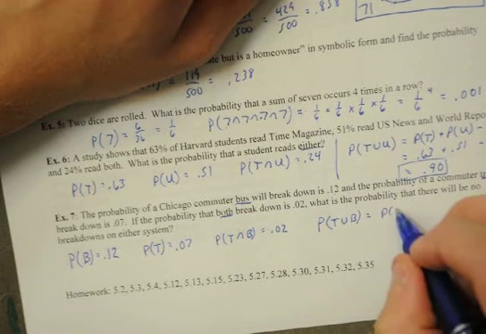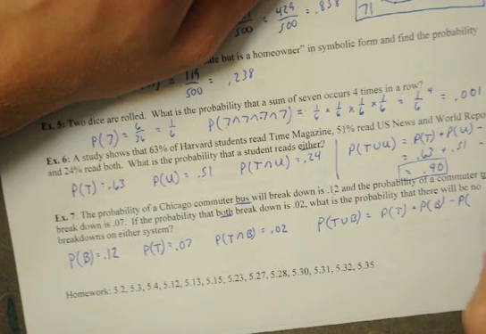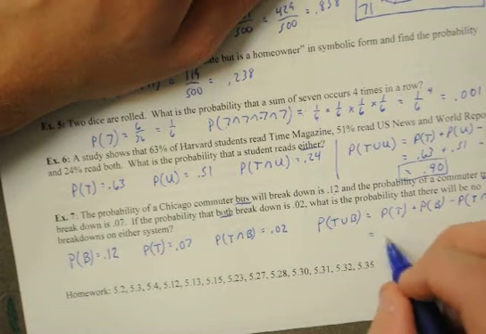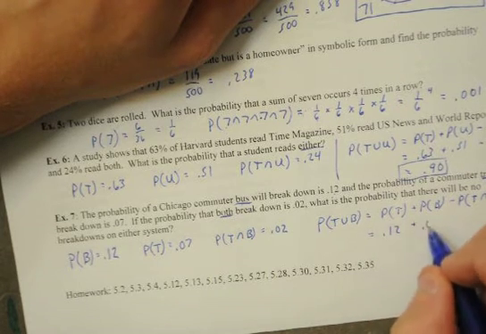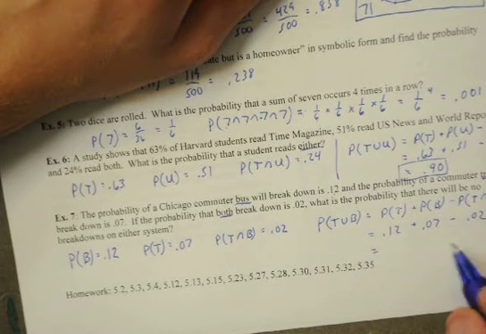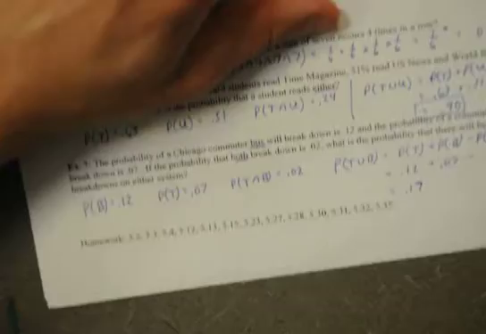Once again, the formula is good here. This is the formula for a union, which is 0.17.